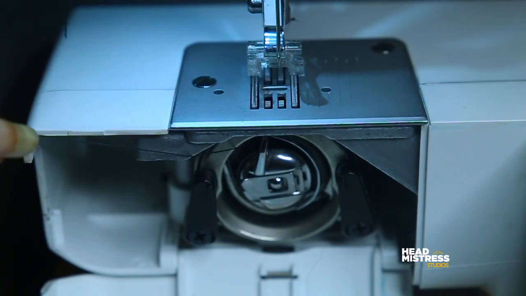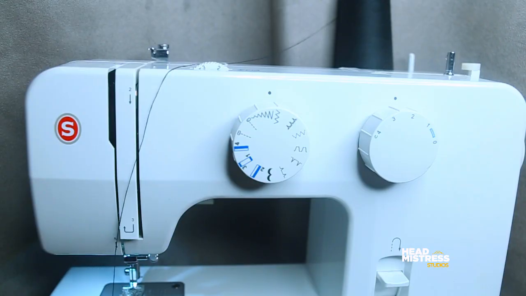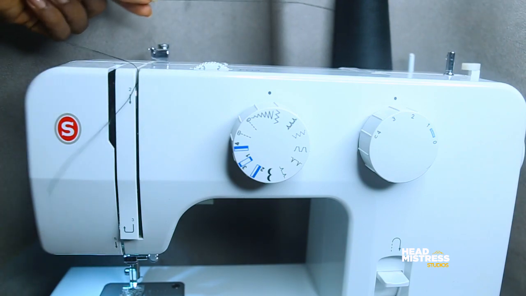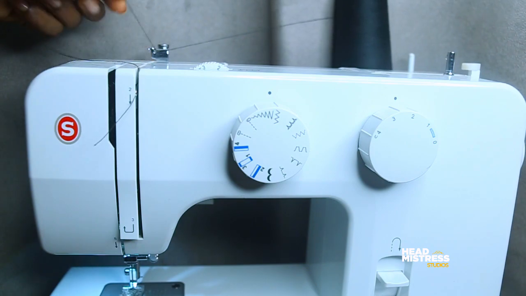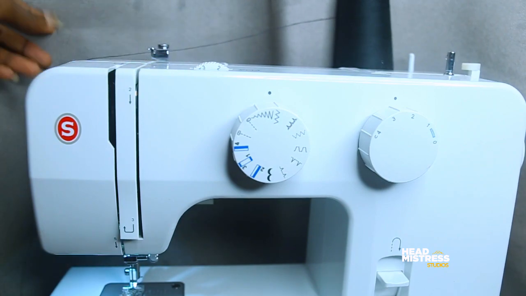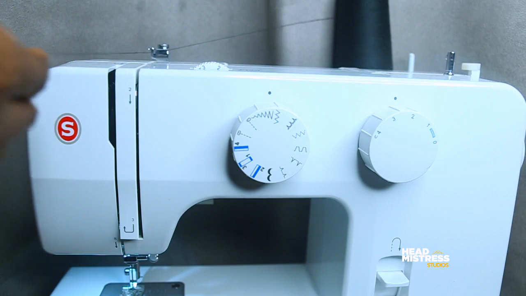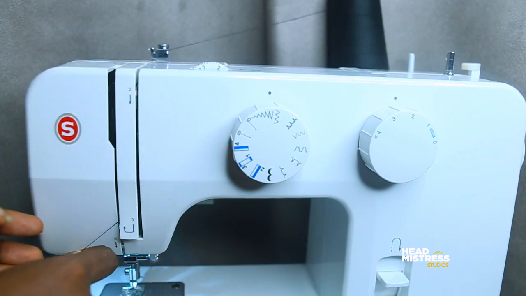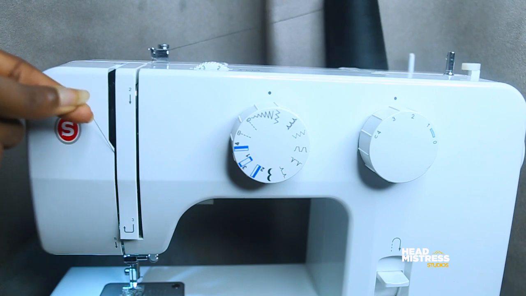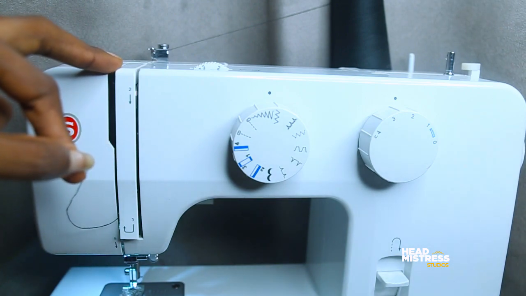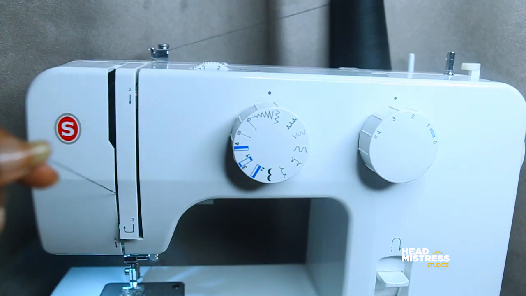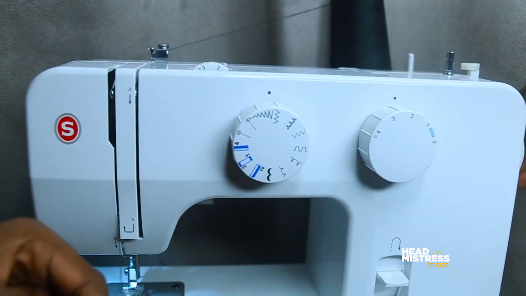Okay, now you're going to thread the entire machine, and then let's see how it goes. Luckily for us, this sewing machine comes with numbers that enable us to thread it very easily. The first number says that you push it in this hole. It says 1, and the 2 says that you bring it all the way down here, and 3 says that you push it up. In order for you to get the lever here, you have to hold this thing here for this to come up.